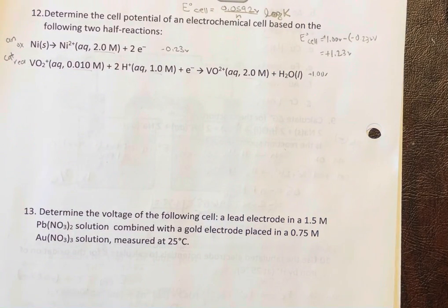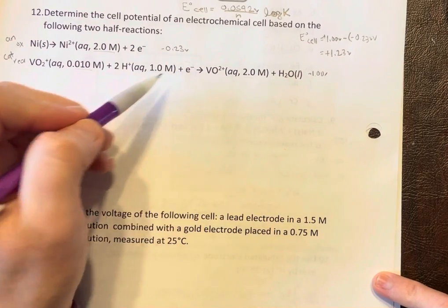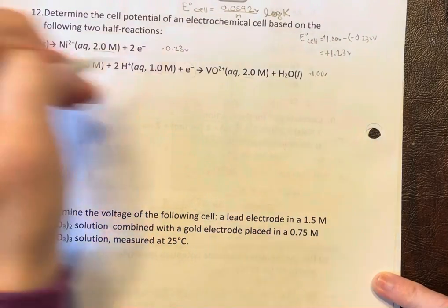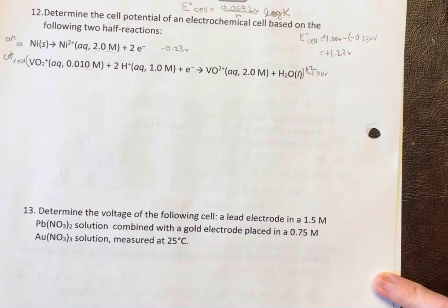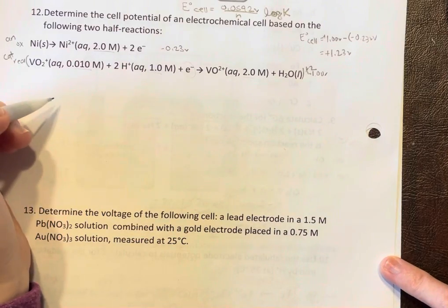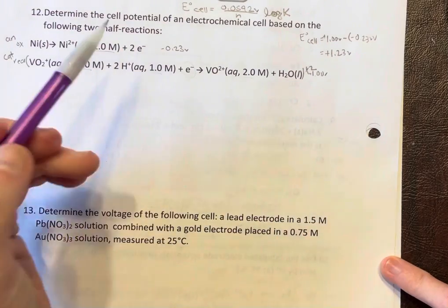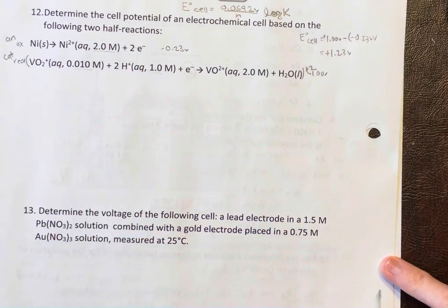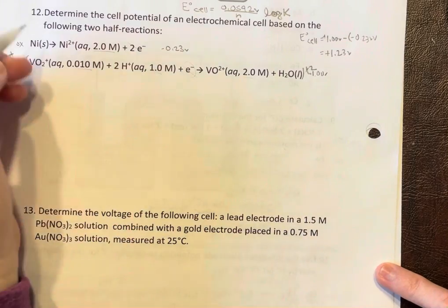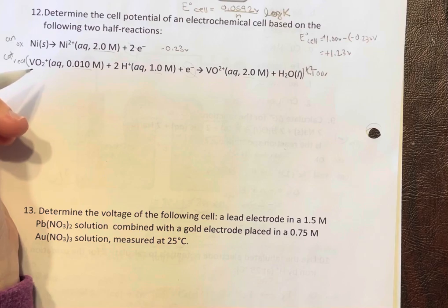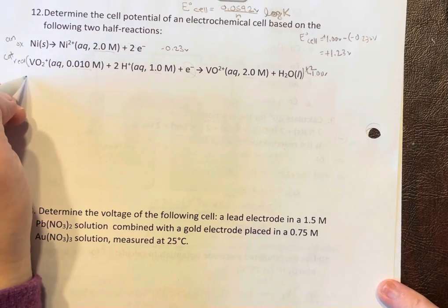The next thing we need to do is we need to balance our electrons. Notice they're not balanced. Okay, so to do that, we need to multiply this whole thing by 2. This one stays where it is. Okay, so I'm gonna be able to now cancel these electrons out. But, so let's go ahead, just like we would combine the redox, they're balanced by mass and everything, so now we're ready to combine them.